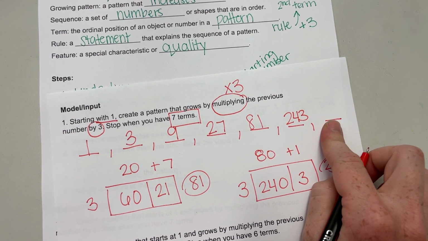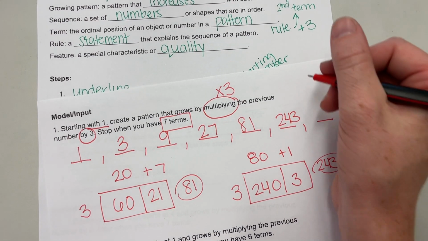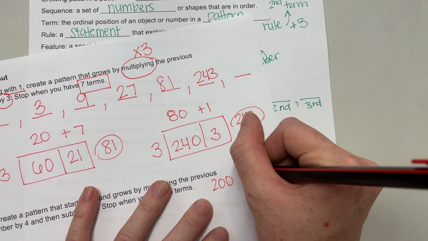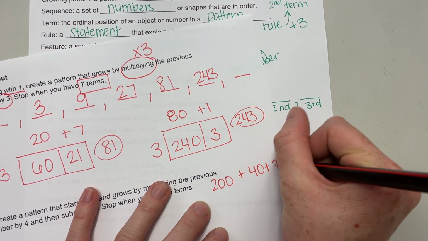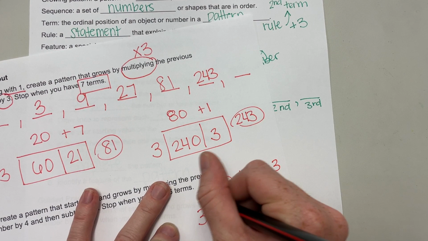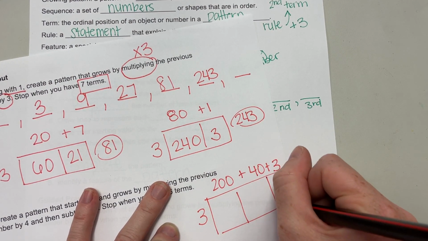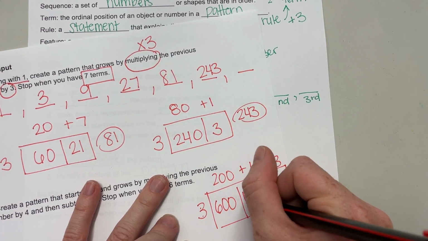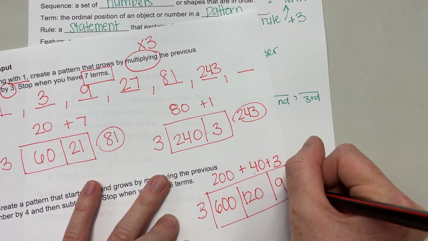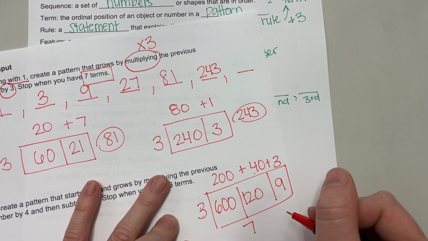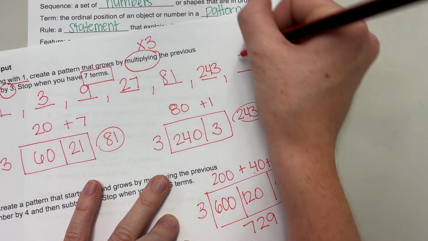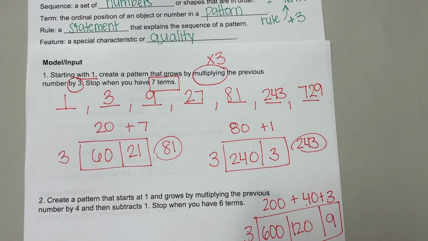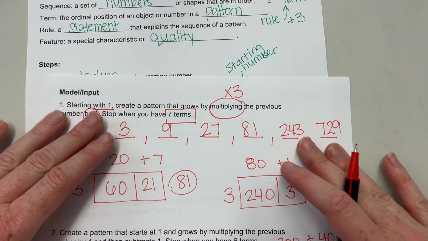Oh no, I have one more step that I need to do, so I'm going to do 243. So 200 plus 40 plus 3 times 3. So 3 times 2 is 6 with 2 zeros. 3 times 4 is 12 with 1 zero. 3 times 3 is 9. When I add that, I get 729 for the next term. Okay, so that's what we're going to do for our first problem.